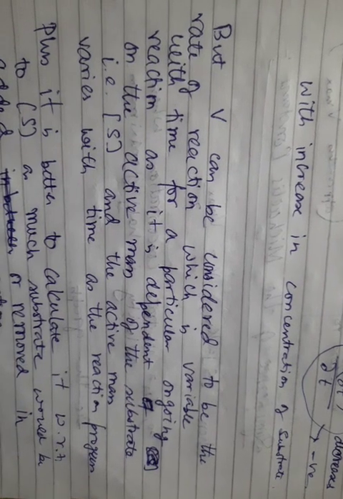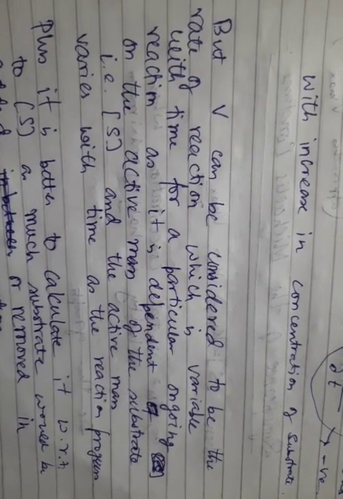But here V can be considered to be a rate of reaction which is variable with time for a particular ongoing reaction, as it is dependent on the active mass of the substrate, that is this S, and the active mass varies with time as the reaction progresses. I hope you are understanding. So it is better to calculate it with respect to the substrate, as much substrate would be added or removed in between the reactions. And that's it then.